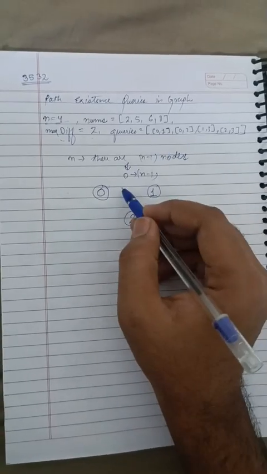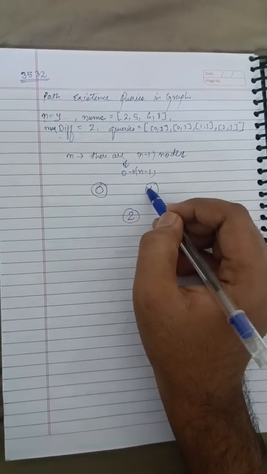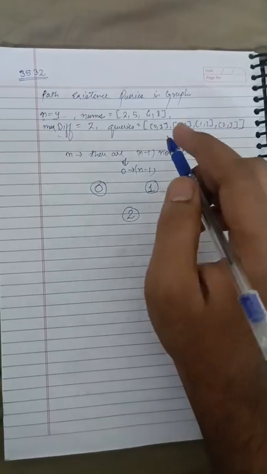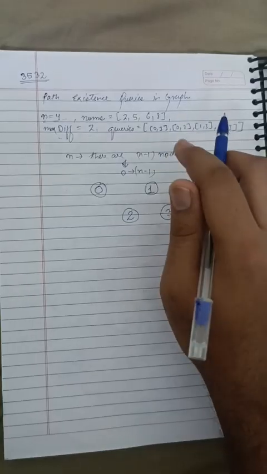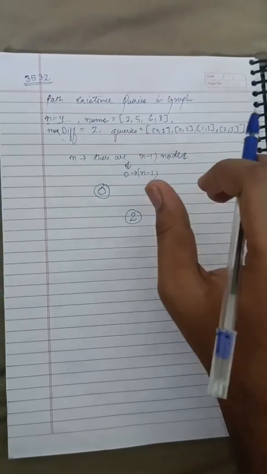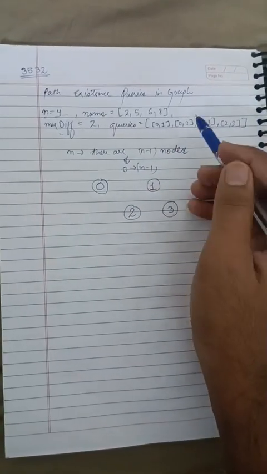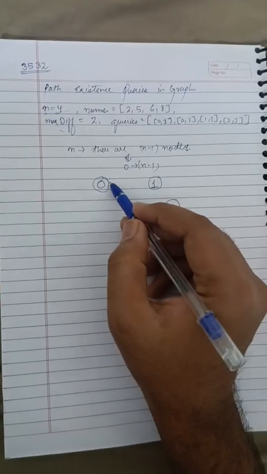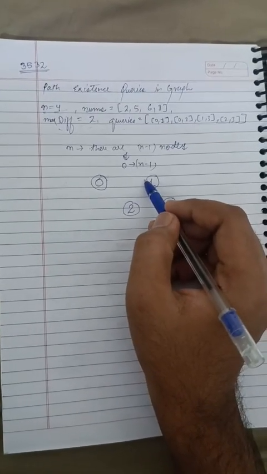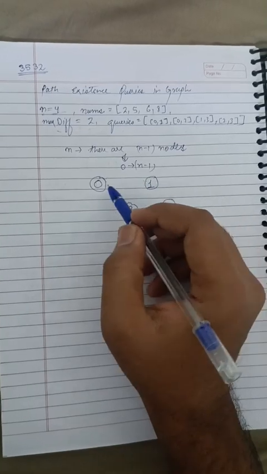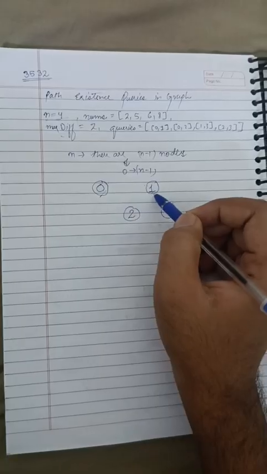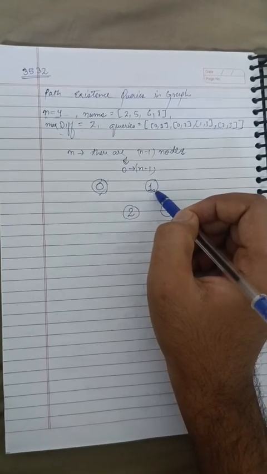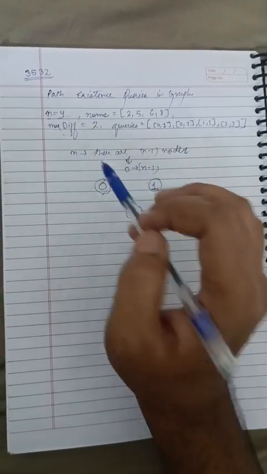If an edge exists between 0 and 1, then I have to return true, or if it doesn't exist then I have to return false, and in this way I have to return a vector of booleans, right? So I can make the edge if the difference between nums of 0th index and nums of 1st index is less than or equal to the maximum difference.